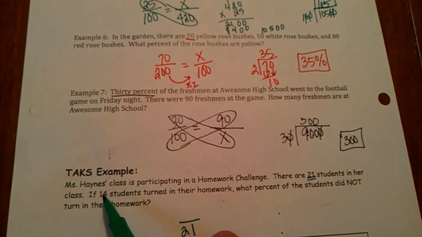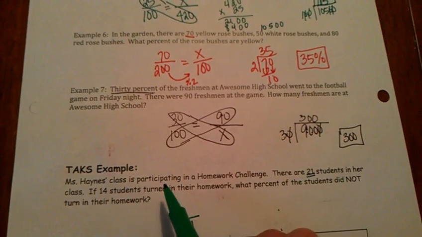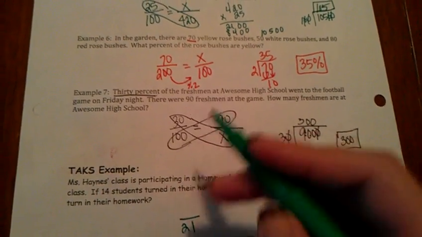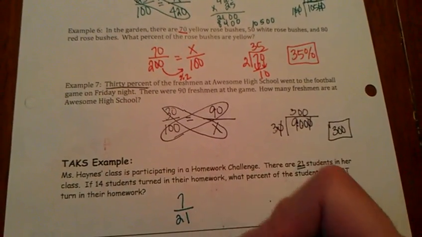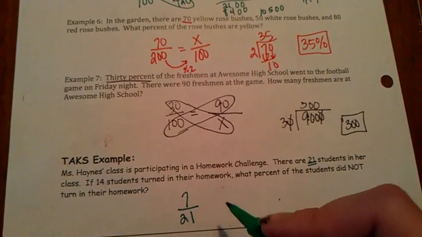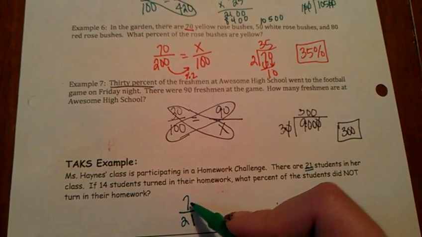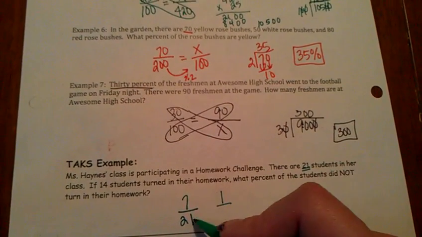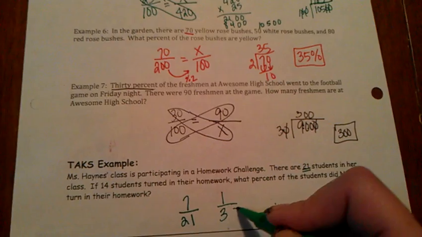14 students turned it in. Well, if 14 students turned it in, how many did not? Well, 21 minus 14 is 7. 7 out of 21 did not turn in their homework. Before I set up my other part of the fraction, I can reduce this. 7 divided by 7 is 1. 21 divided by 7 is 3.